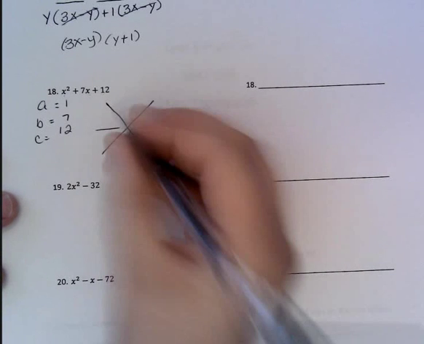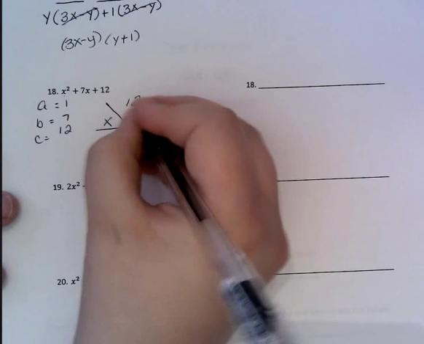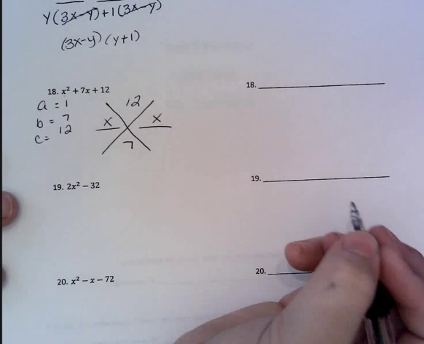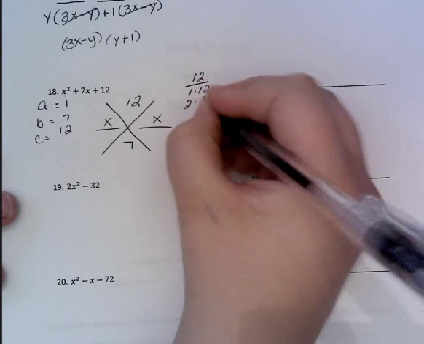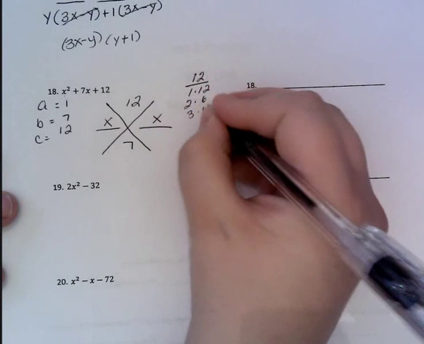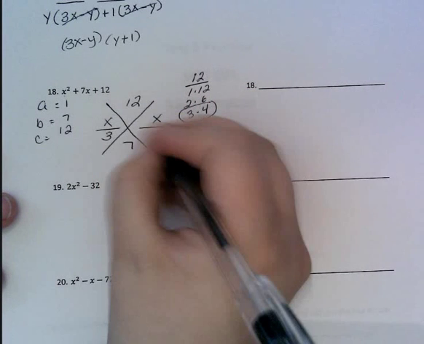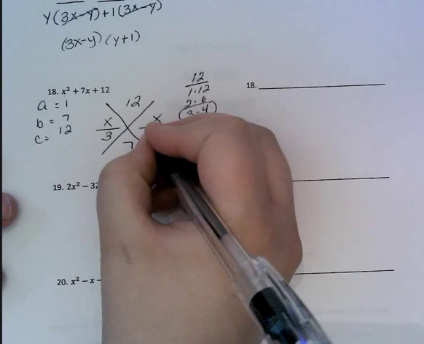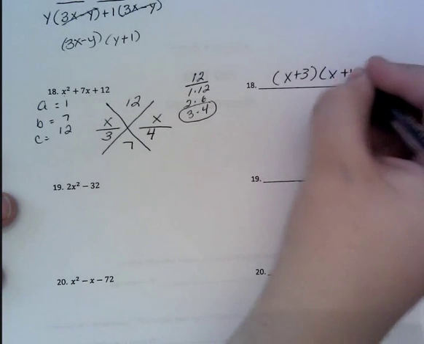So my x's go on top. A times c is 12, b is 7. So I need to find out what multiplies to give me 12 and adds to give me 7. Well, the numbers I'm going to use are 3 and 4. And so I have x plus 3 and x plus 4.